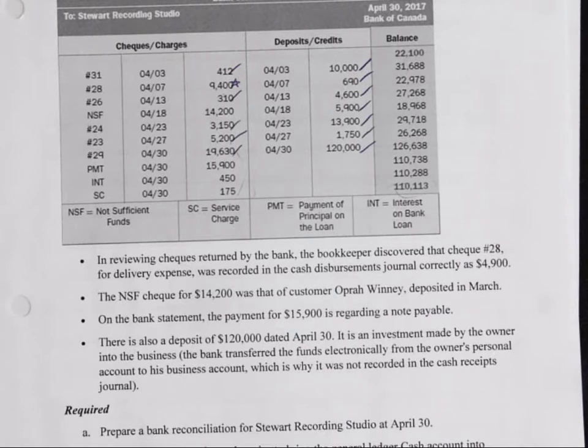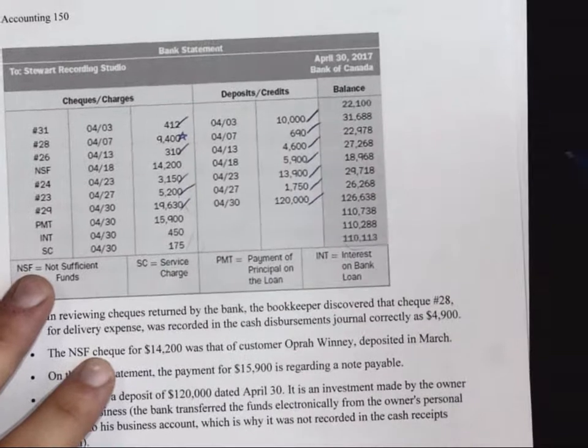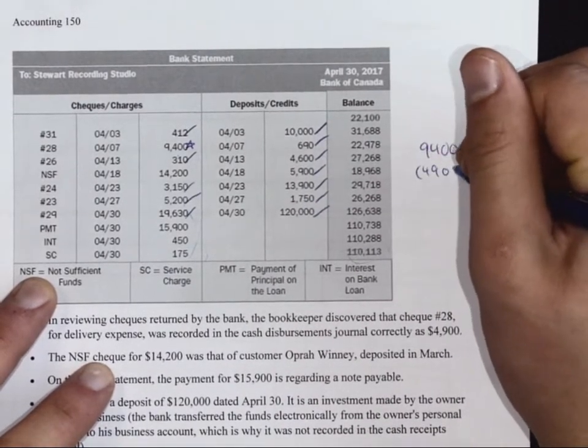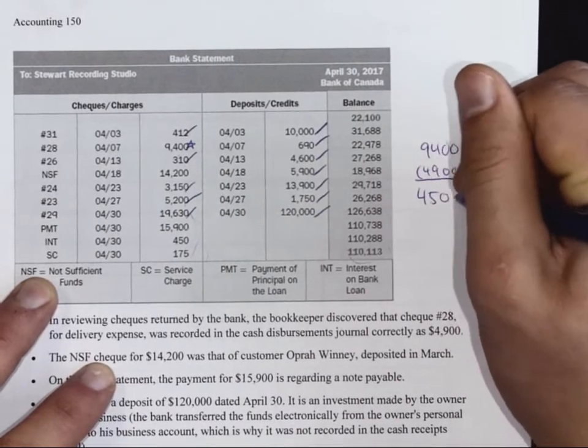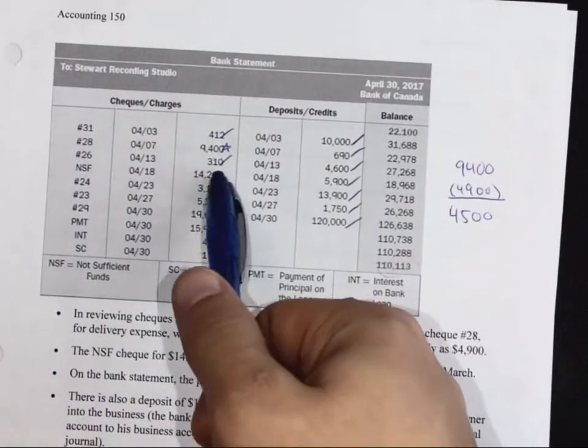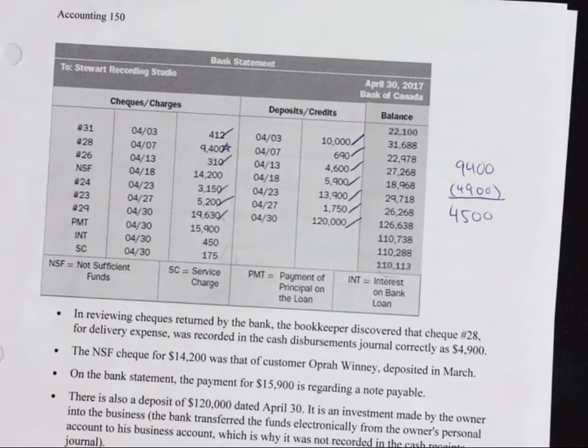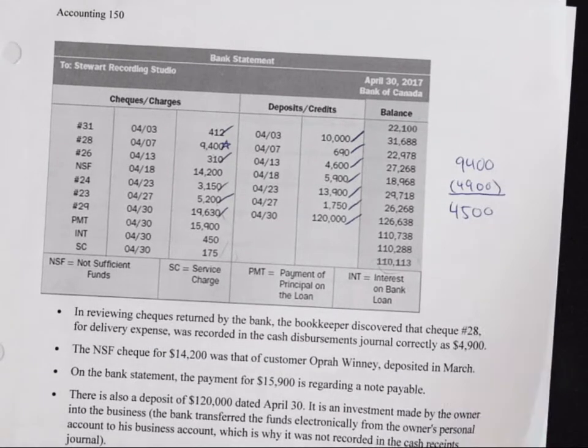The bank recorded it as $9,400. So the difference is $4,500. Right. So the difference being 9,400 less 4,900 is $4,500. But it charged our account $9,400. So is our bank lower or higher than it's supposed to be? They charged 94 instead of 49 on our check. It's lower than it needs to be. So to make it right, we need to add it back, right?